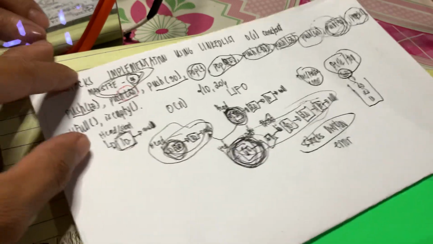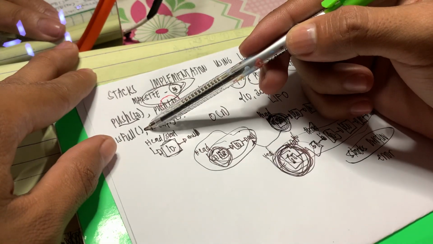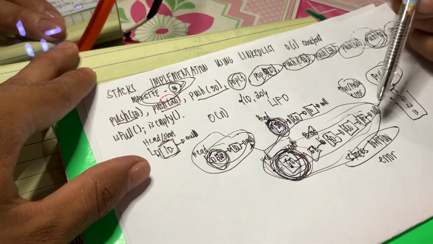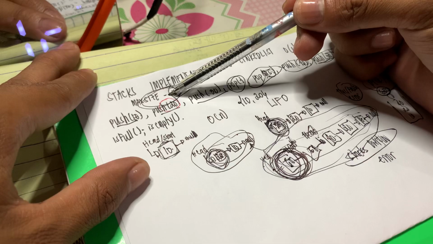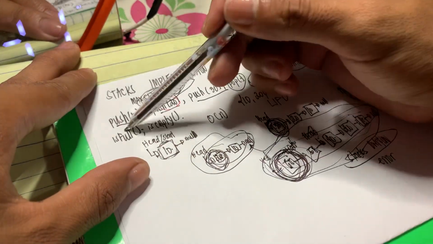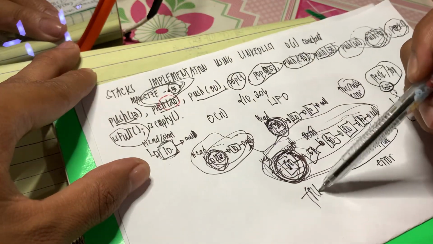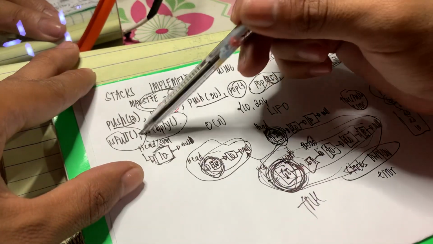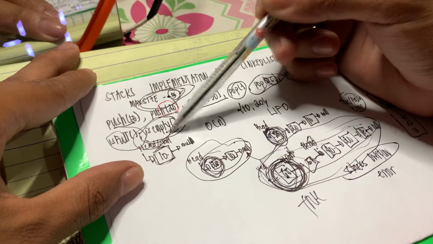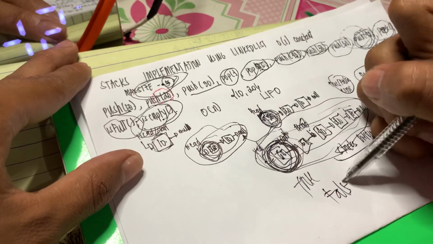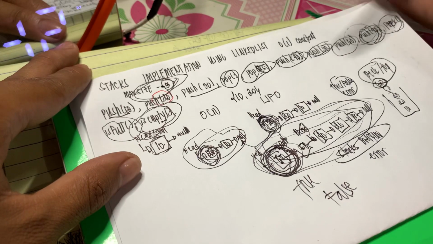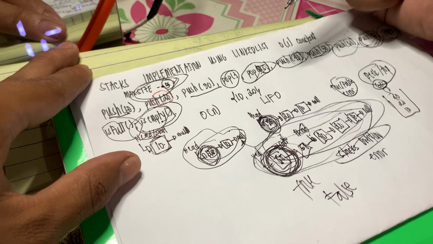Okay? So if we do the isFull operation, is our linked list already full? We have 5 elements as the maximum size: 1, 2, 3, 4, 5. Therefore, isFull is true. And if we also check the isEmpty operation, it is false because we have 5 elements in our linked list. So that is how the stacks implementation using linked list works.